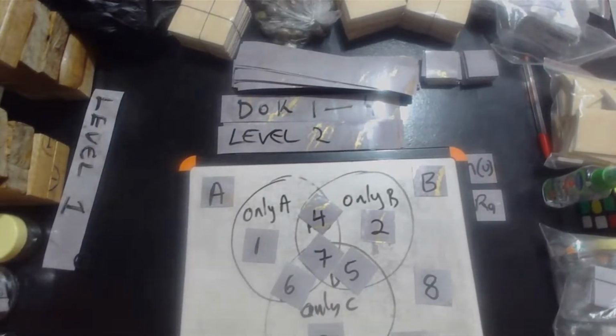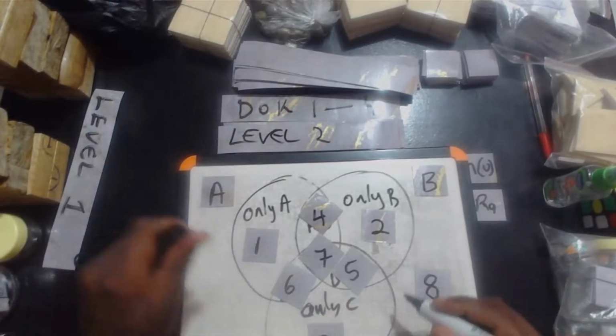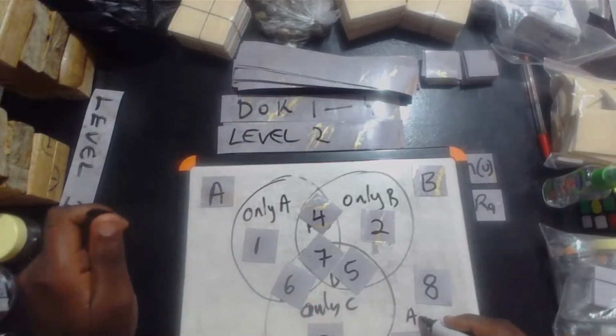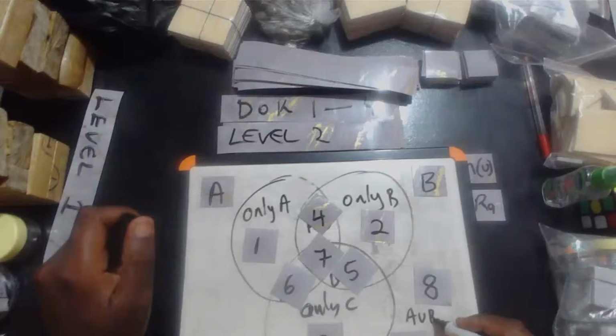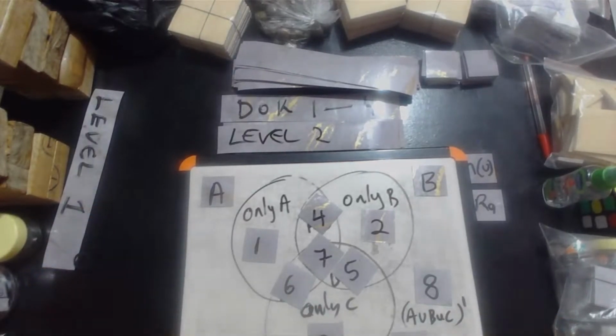So obviously, before I go to level 2, the outside set will be A union B union C, but the outside of it. So this represents a complement, which means that you go outside what you have mentioned. So what I've mentioned is A union B union C, and we are going outside of A union B union C, and that represents the region 8. Let's take note of that.